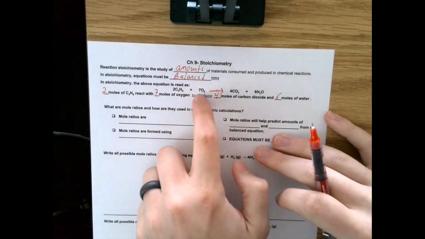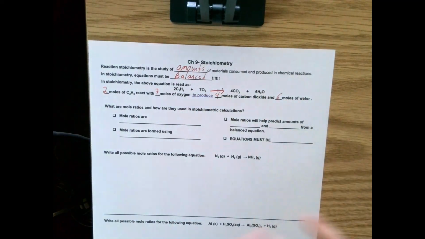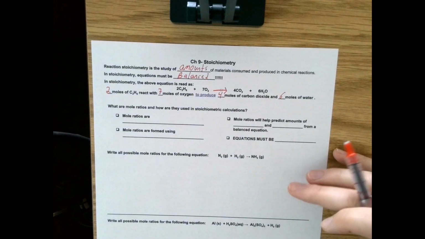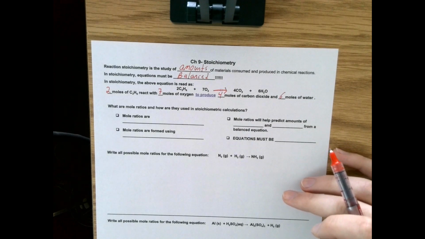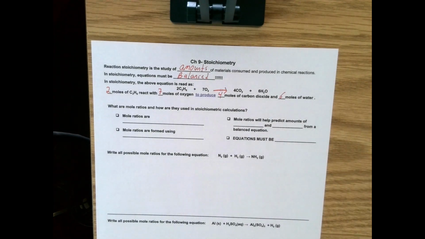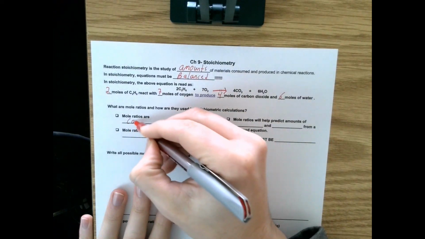Now that we know the coefficients can be thought of as the number of moles that react, we can make ratios using those numbers of moles. We'll call those mole ratios. We'll write down a few things about mole ratios, and then we'll look at how to actually find them and what they mean. So a couple of things. Mole ratios are conversion factors.